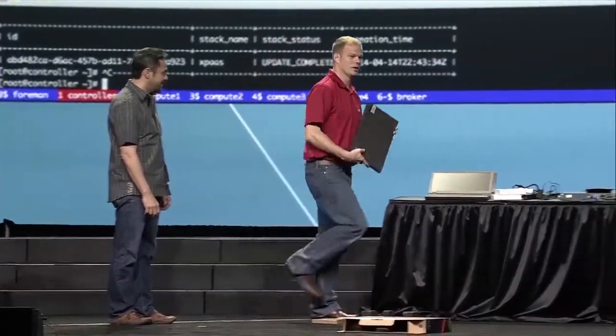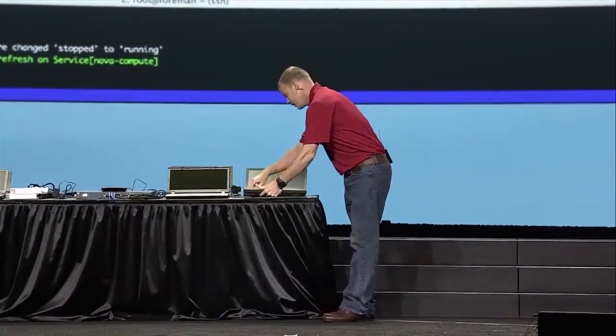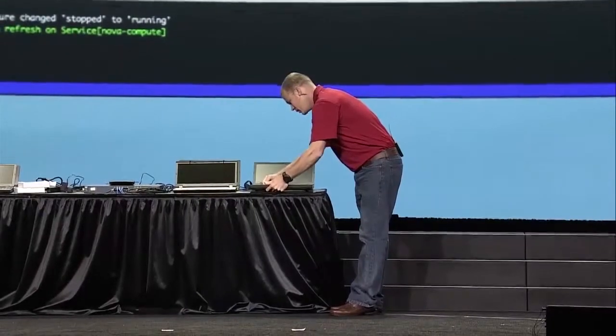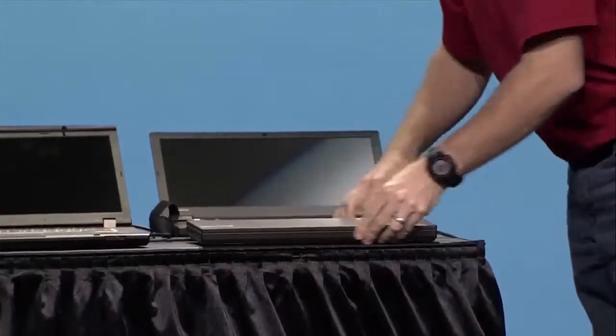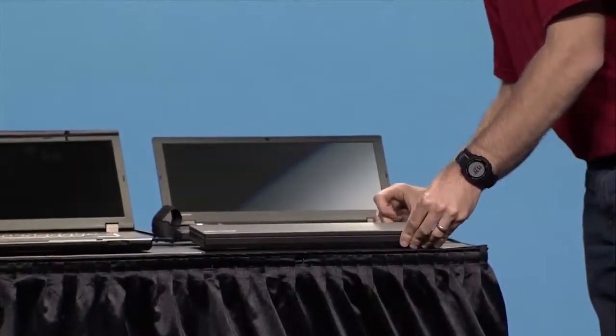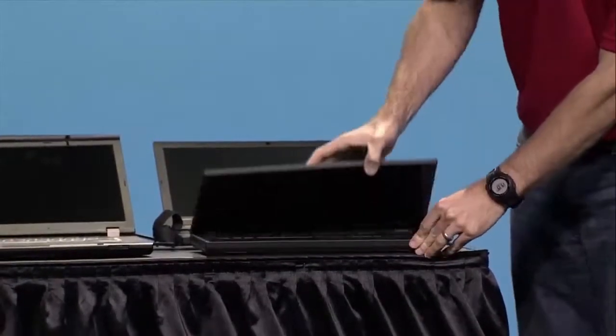Well, we got some brand new hardware here. When you get brand new hardware, you need to plug it into your data center, right? So you're going to plug it in, give it power. You're going to give it network. First thing you need to do is provision it, right? Well, with Red Hat OpenStack platform, we have provisioning included in it.